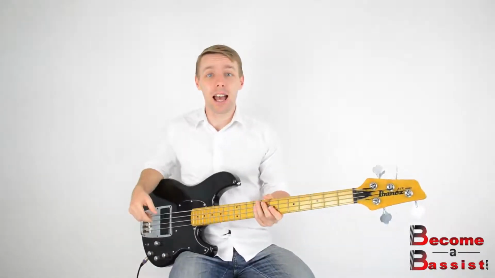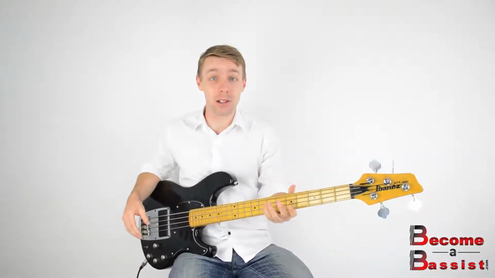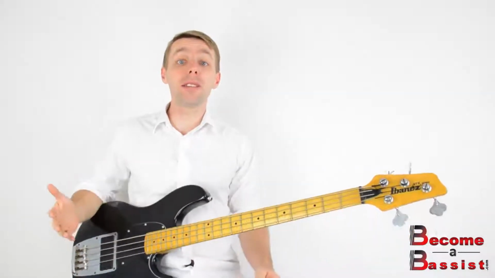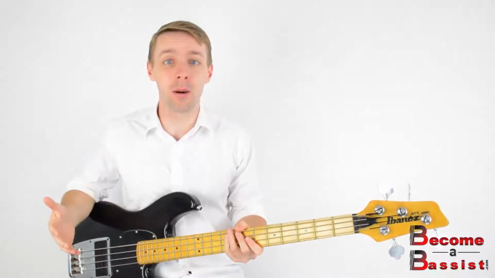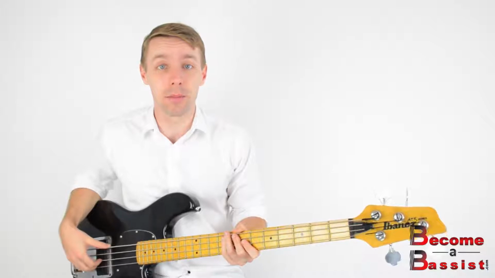Or, this one's my favourite, you're playing with a guitar player and they decide that for whatever reason they're going to bust out their capo and change the key that way. Now, all of these situations are really quite common. I've dealt with these hundreds of times before. I'm sure you have as well at some point.